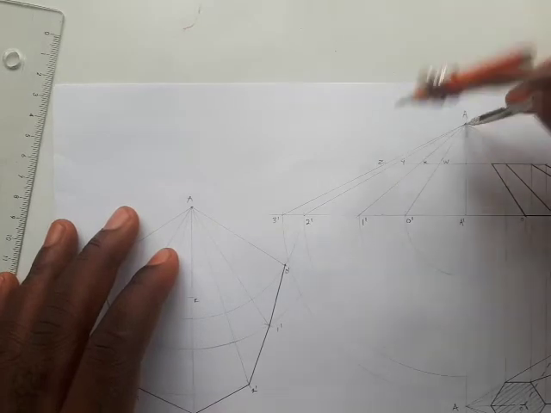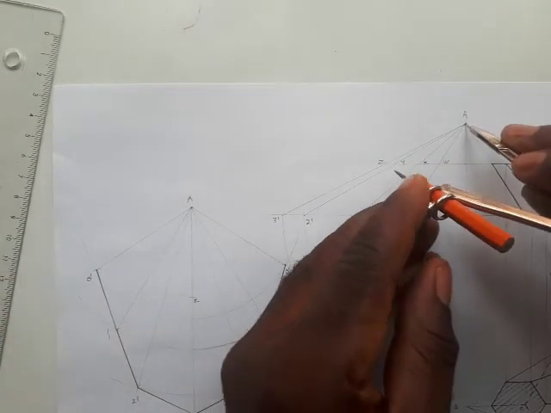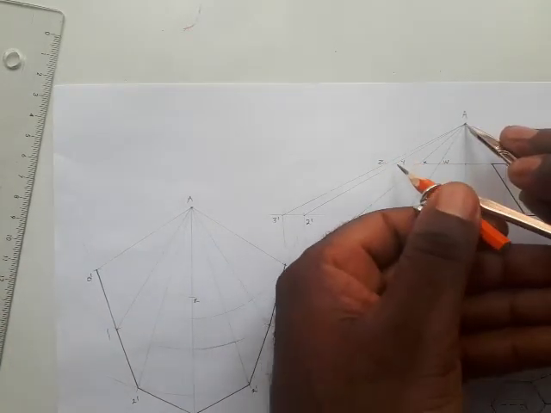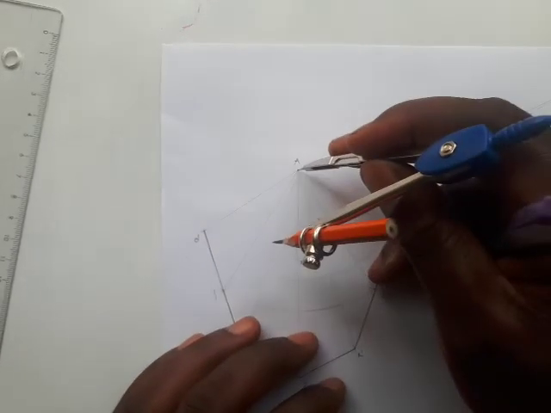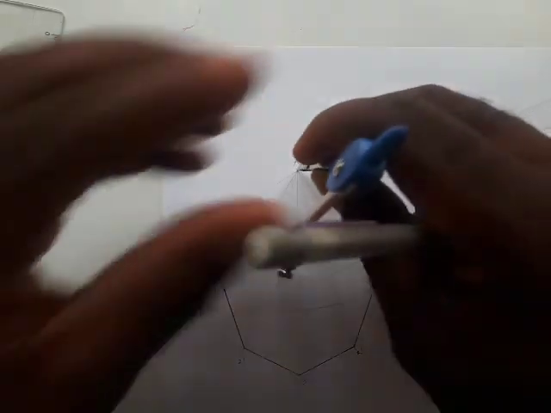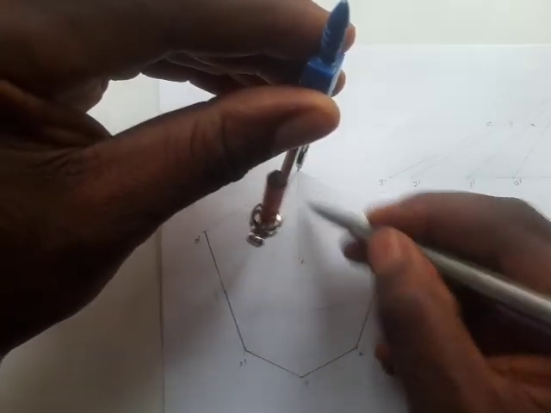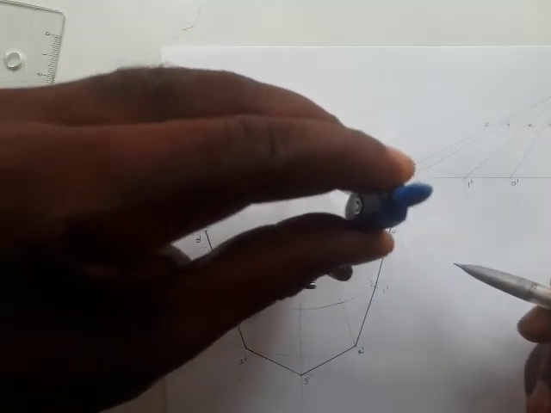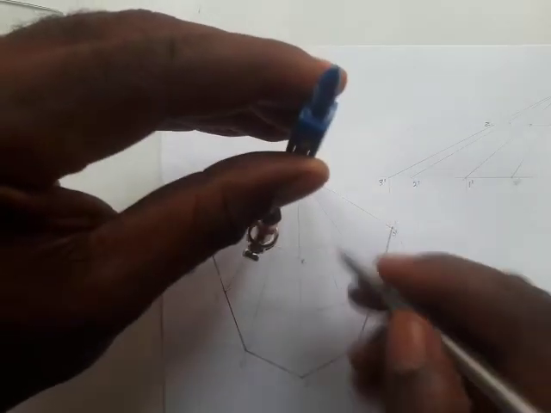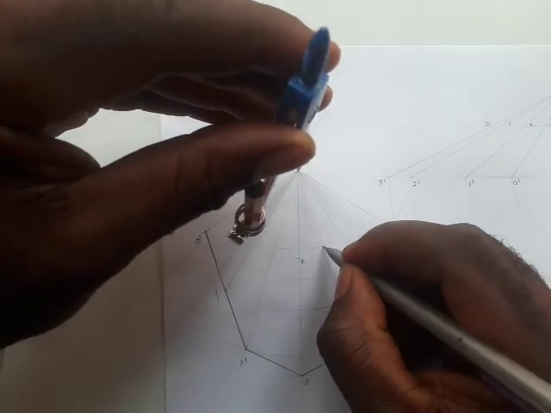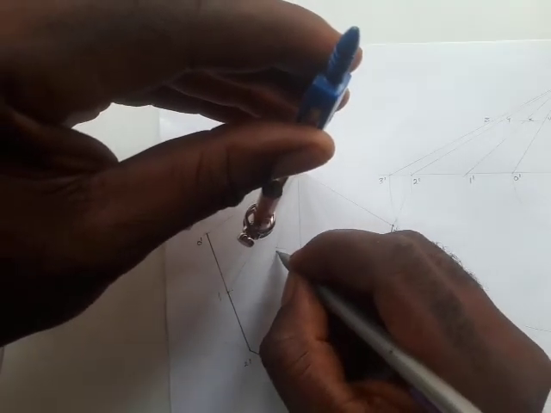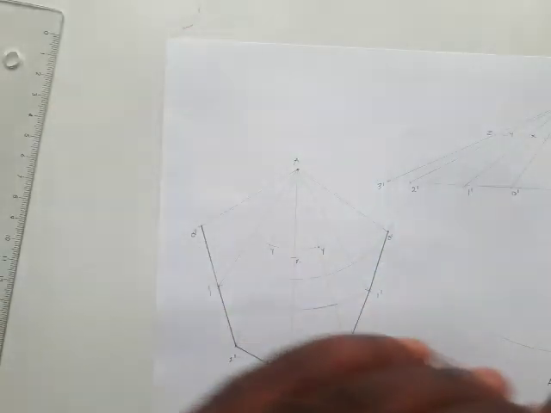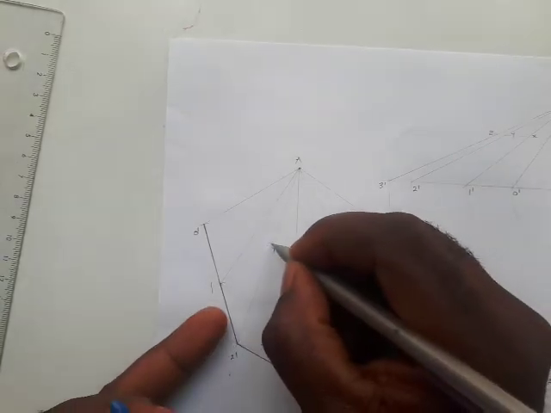Then come over, needle on A, stretch to Y, the point of intersection of these lines. Okay, then you come over, you draw an arc that will cut these 2 lines, this one and this one, or you can just draw a straight arc. Okay, so this becomes your Y. Okay, remember, take note of this point.